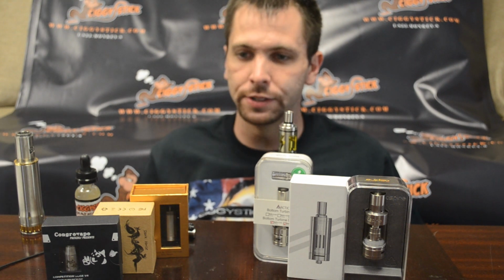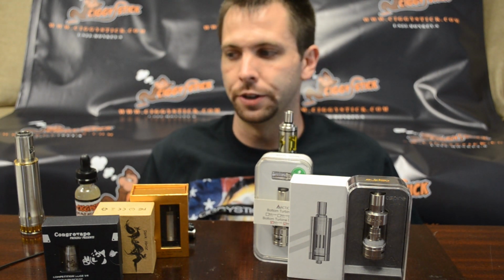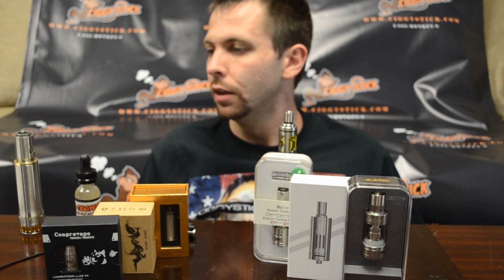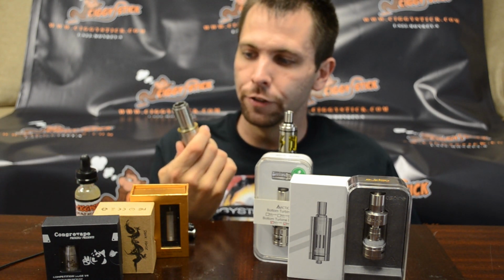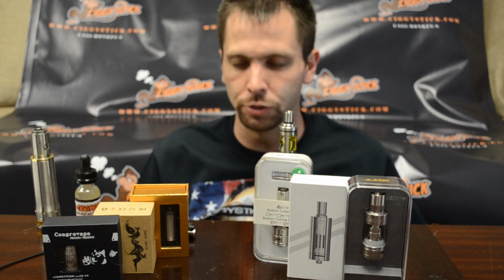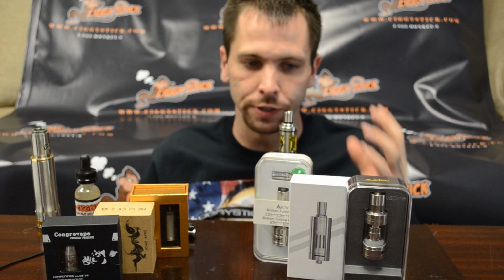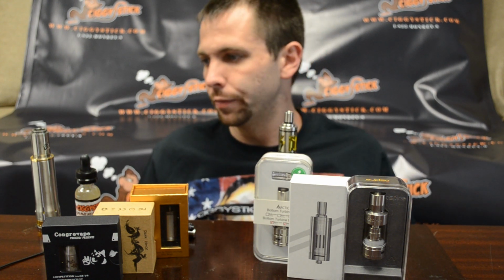However, it is a downside, because if you don't like dripping every 5 seconds, then you don't want to get an RDA. You're going to want to go with a Subtank. Also, it's got good airflow. It's almost like just breathing air most of the time because the airflow is just that much on an RDA, whereas with a Subtank, it's subpar.